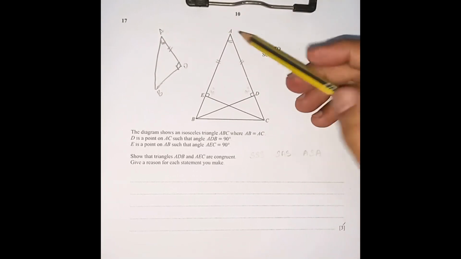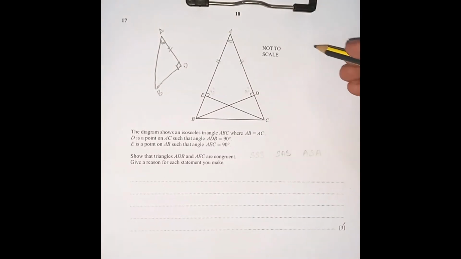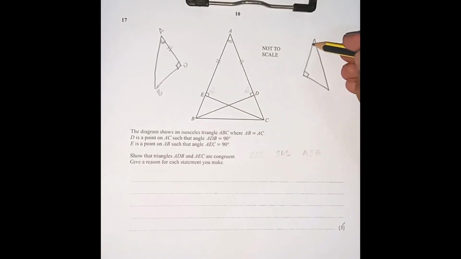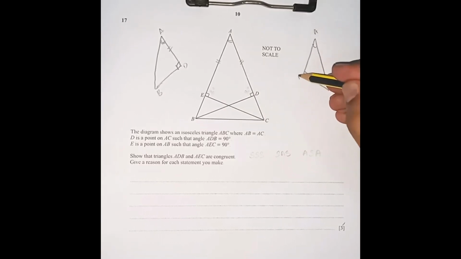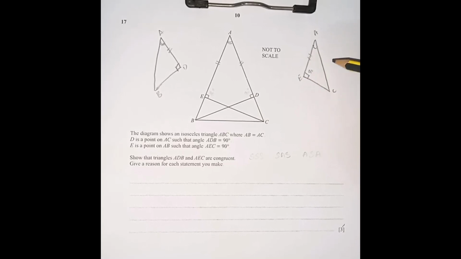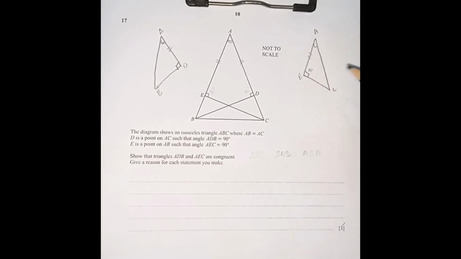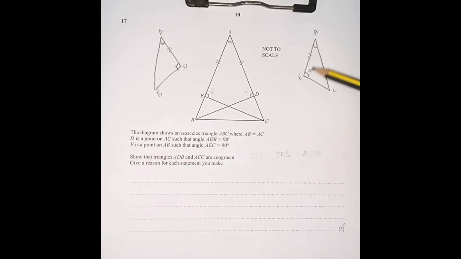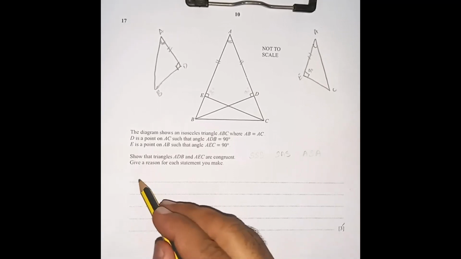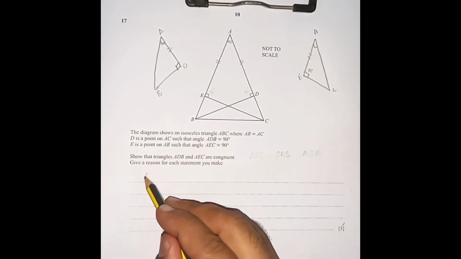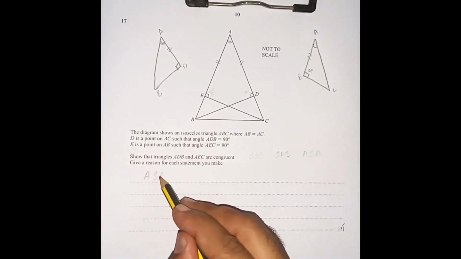The same, now I'm going to make the AEC triangle here. That is 90 degree. This is a common angle, and this side was the same. So it means that this is angle, side, angle. So we have to write here angle, side, angle.